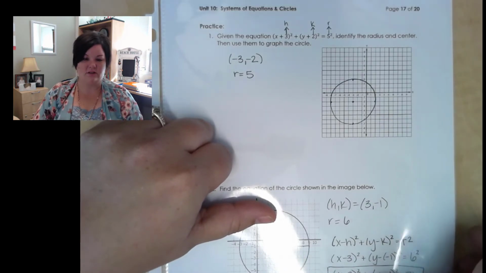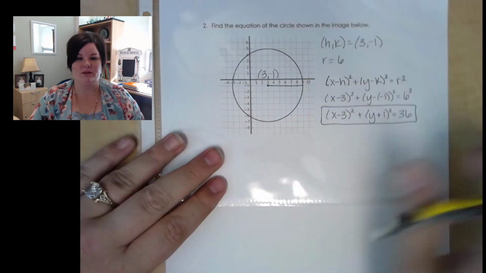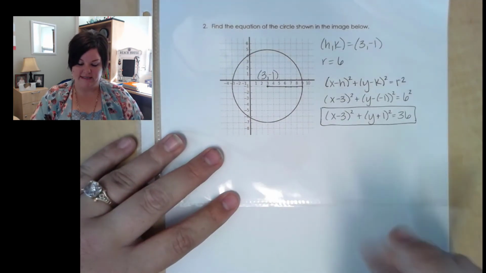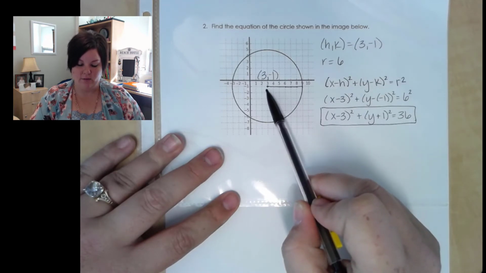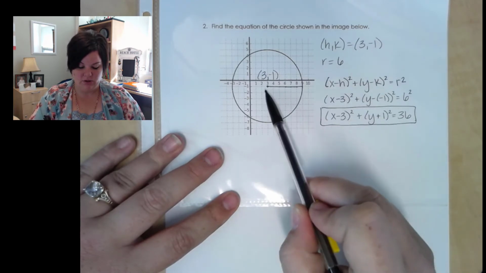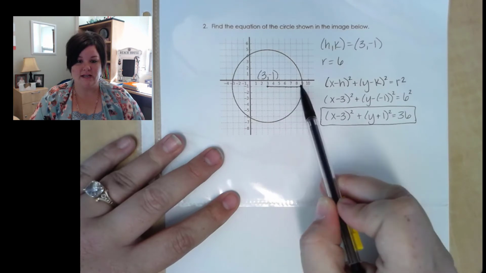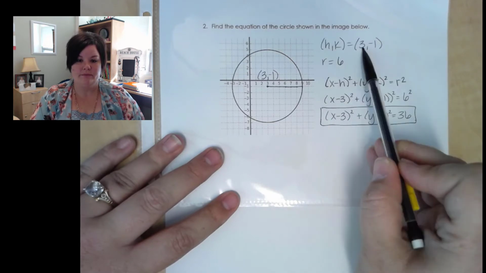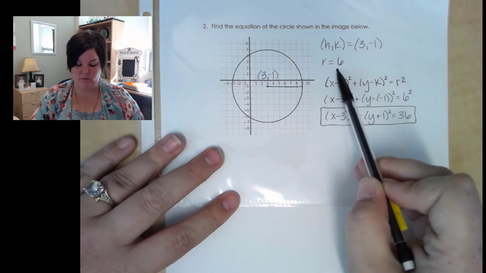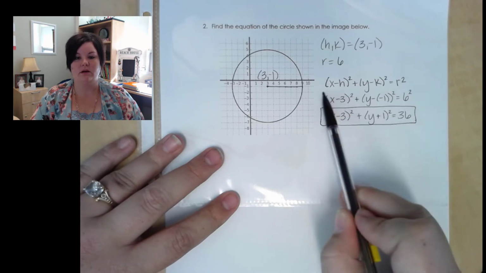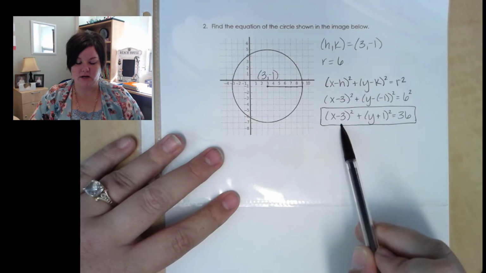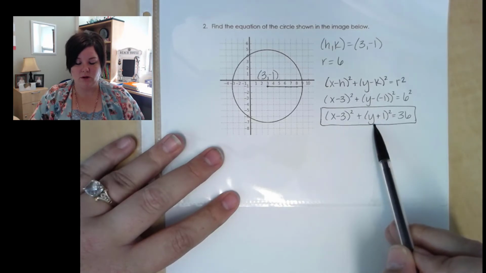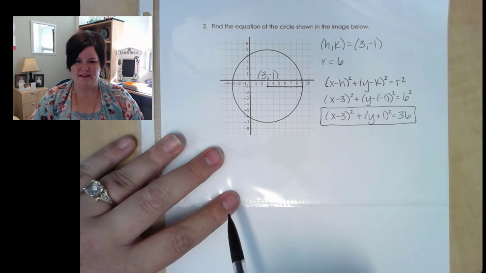On the second one, the circle is given to us and we have to come up with the standard form. So we have to identify our center point, which in this case is 3, -1. And we have to identify our radius, which is the distance from our center out to the edge of our circle, which in this case is 6. And then once we know our center point and our radius, then we're just plugging it into the standard form of our circle. Okay, so we should end up with quantity x minus 3 squared plus quantity y plus 1 squared equals 36. Okay, everybody all right?